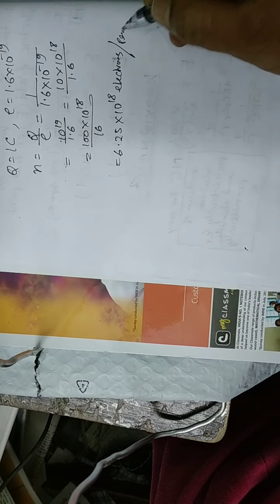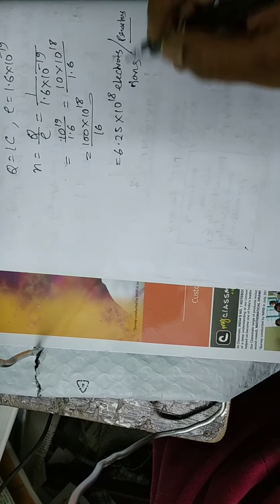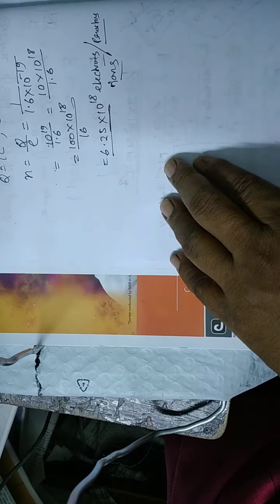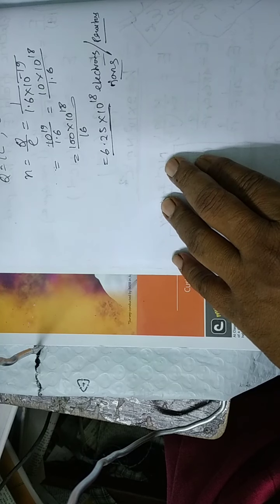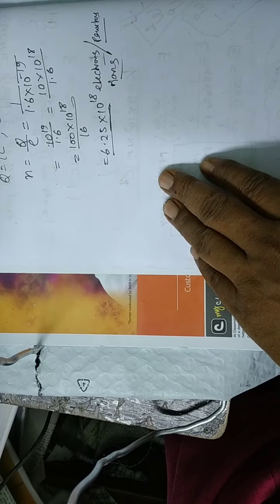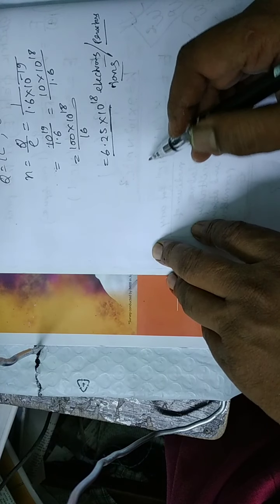or protons or ions, whatever. The number is so large, 10 to the power 6 is million. So millions of electrons or protons or ions consist in 1 coulomb charge. So 1 coulomb charge is generally not available in the real field.